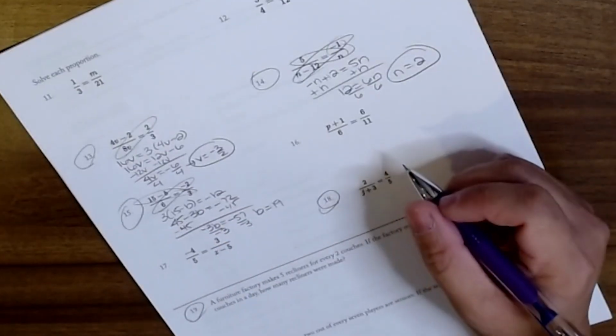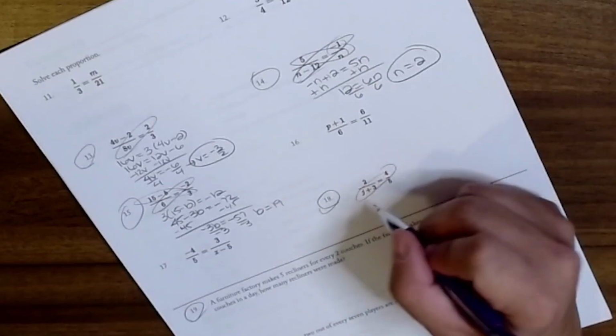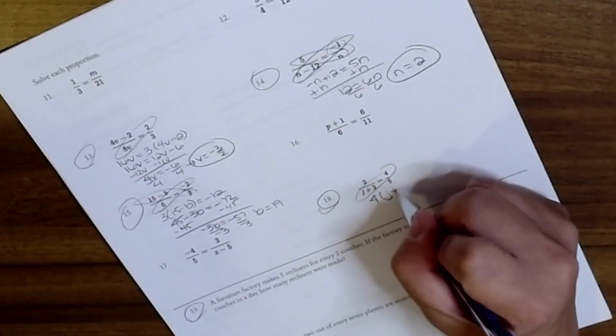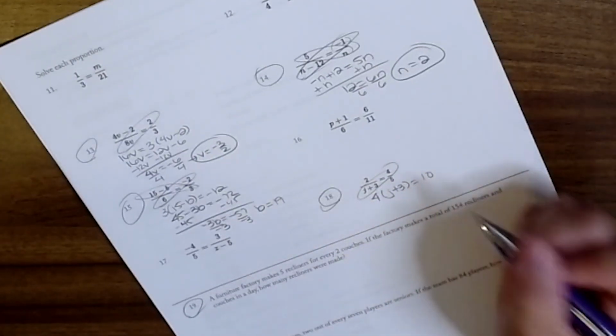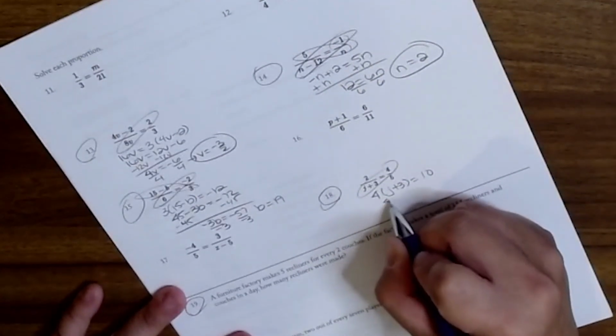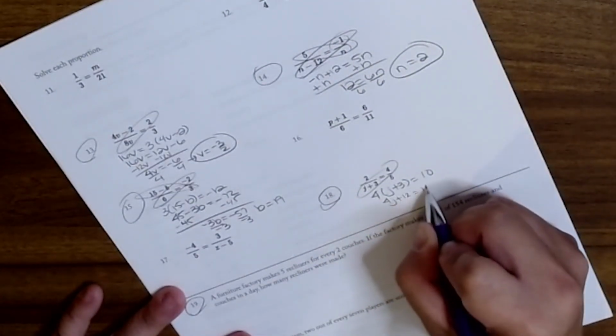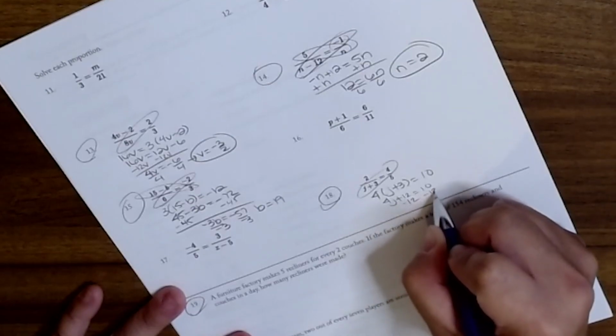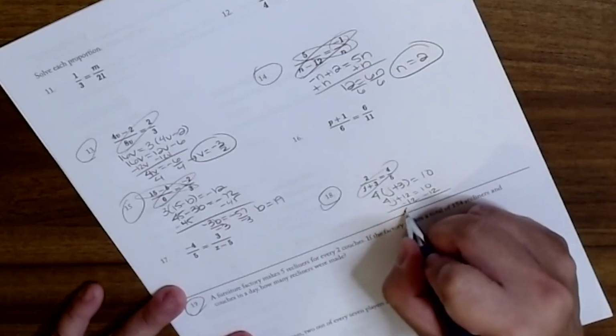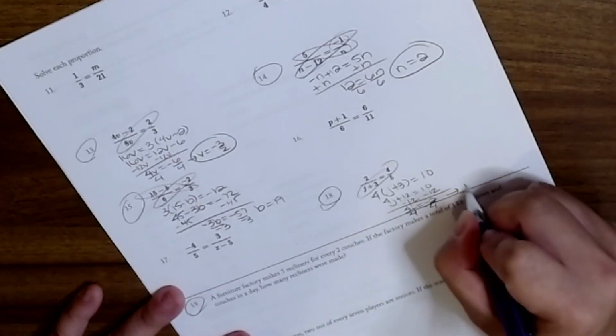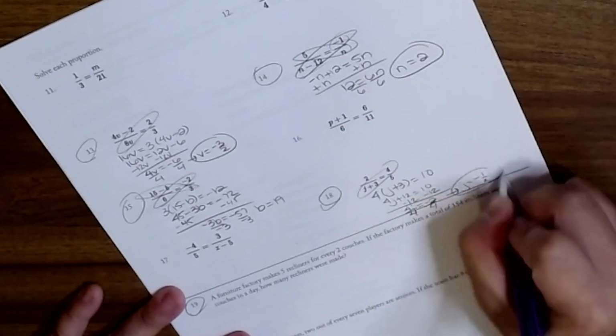18. So let's cross multiply. 4 times j plus 3 is equal to 10. So 4j plus 12 is equal to 10. Subtract 12 from both sides. 4j is equal to negative 2. Divide both sides by 4. So I get j is equal to negative 1/2.